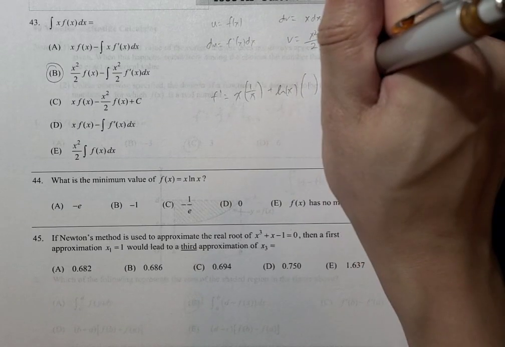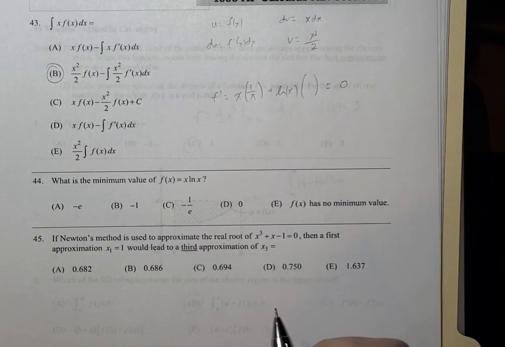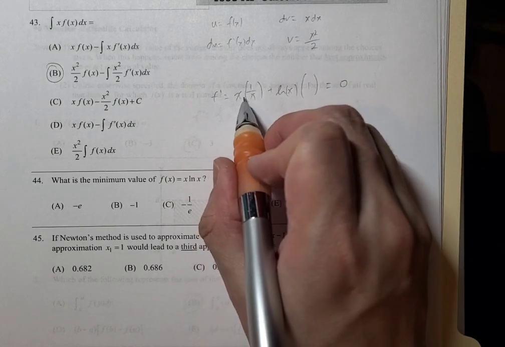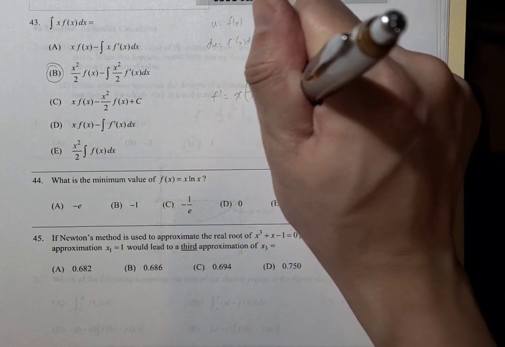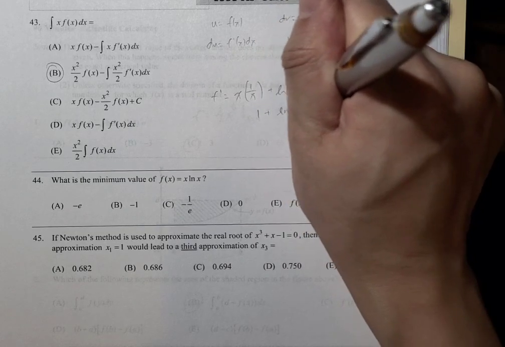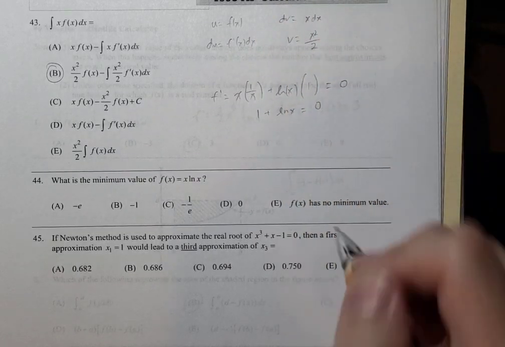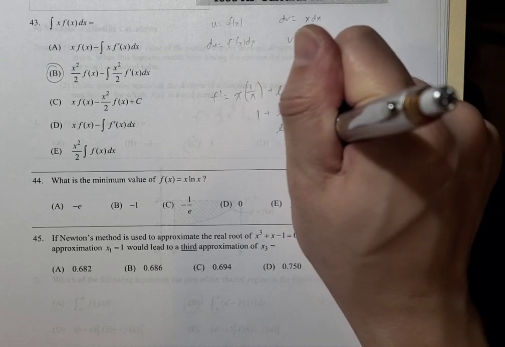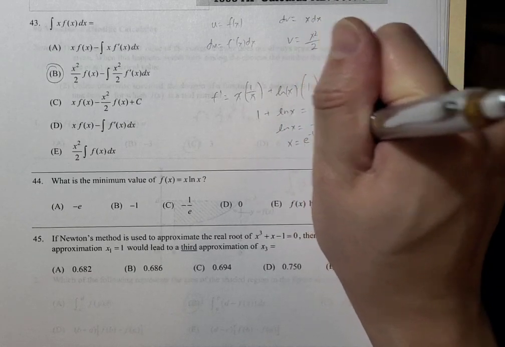We set this equal to 0. So how do we solve this equation? Well, this would reduce to 1 plus ln x is equal to 0. So ln x is -1, or x is equal to e to the -1.